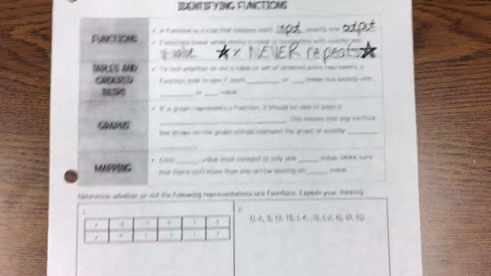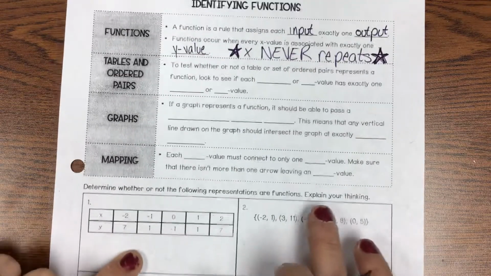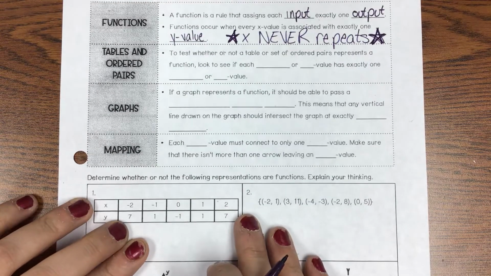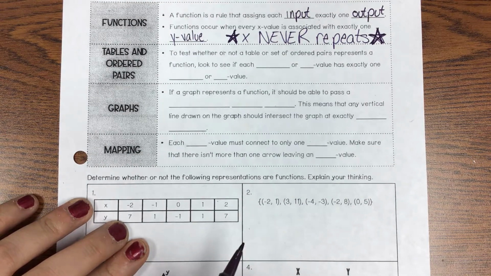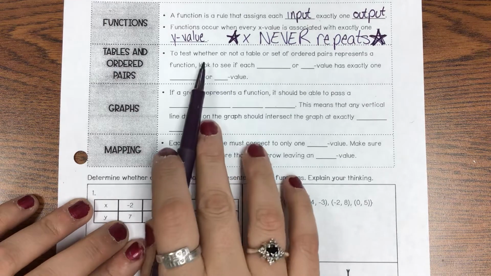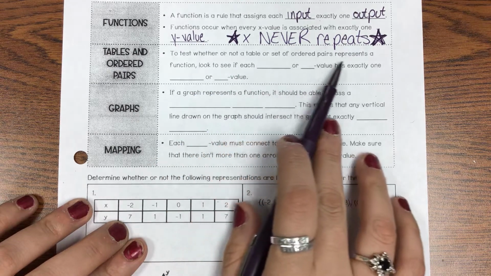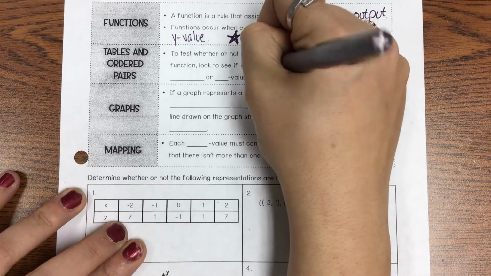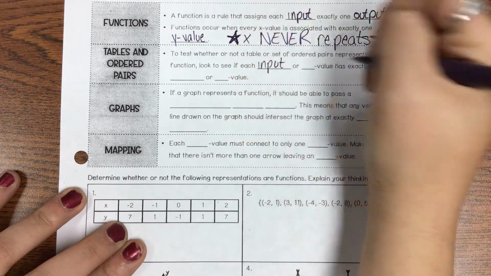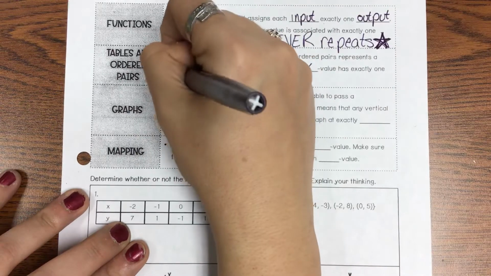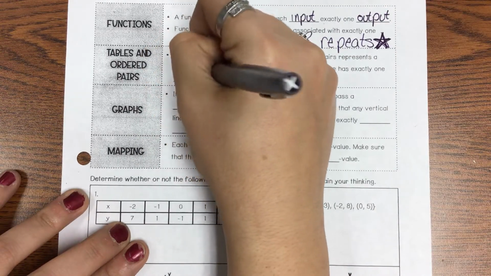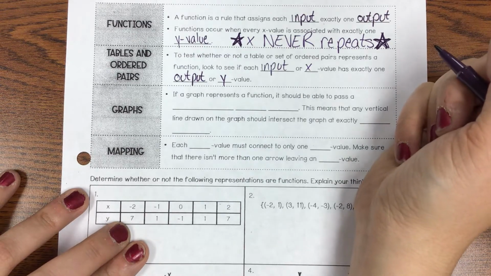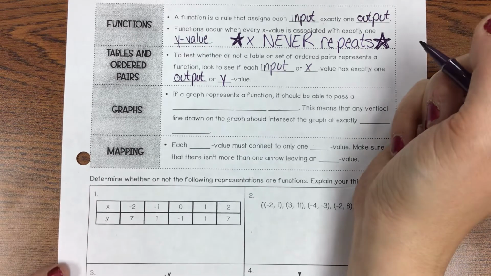So I see functions a few different ways. We see them with tables and ordered pairs. I'm going to give you the definition, and then we're going to go the simple way through it. To test to see whether or not a table or set of ordered pairs represent a function, look to see if each input or x value has exactly one output or y value. We're making sure my x number does not repeat.